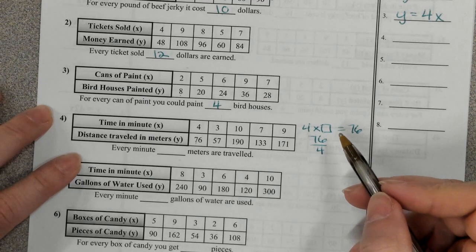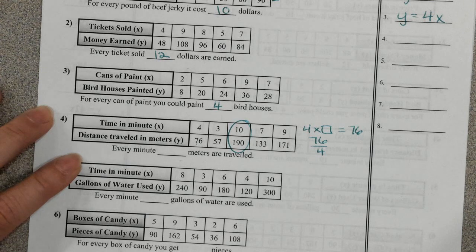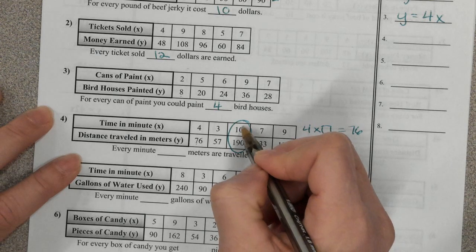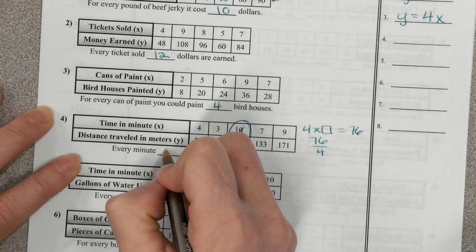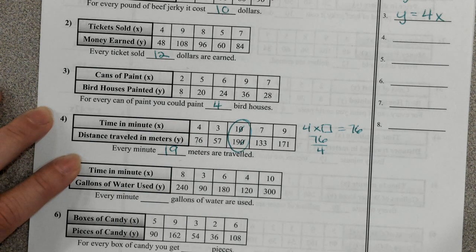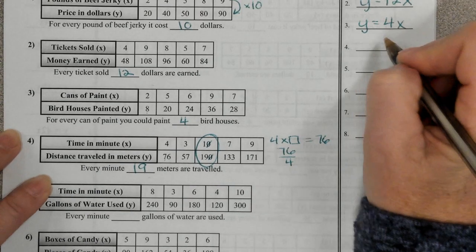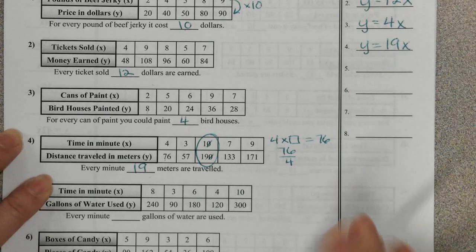But you can also go to any other column. Here I can see that we've got 10 and 190. Since they both end in a 0, I can ignore that, and then I know that you multiply 1 times 19. So you can use any column that makes your life easier when you're trying to figure out the constant of proportionality. Over here for number 4, I would put y is equal to 19x.